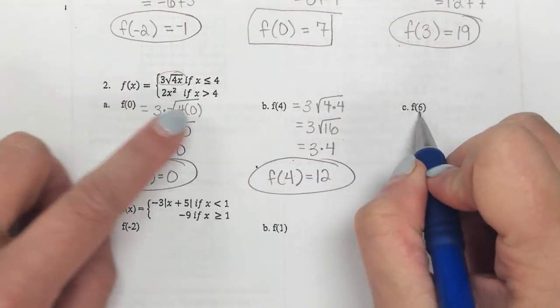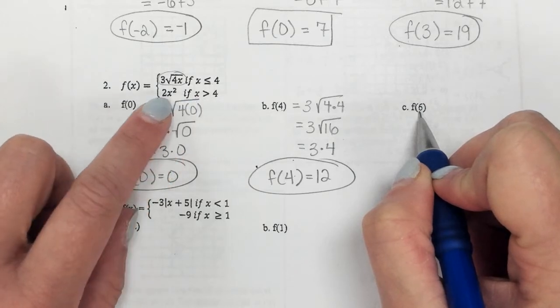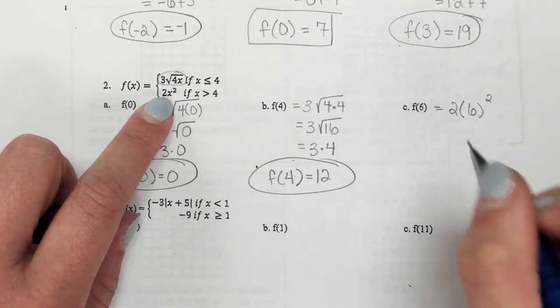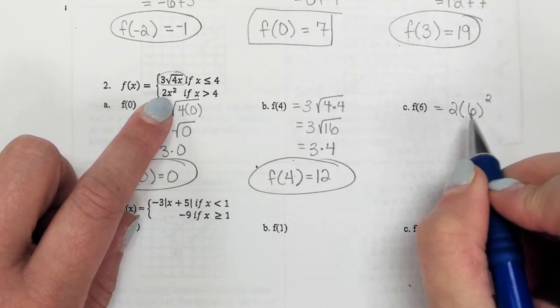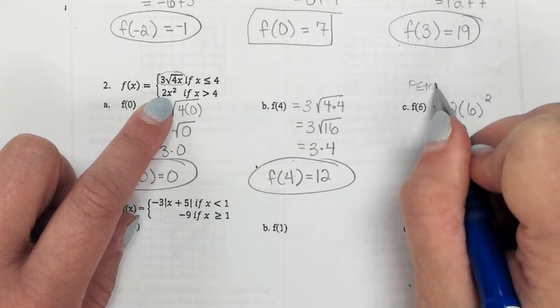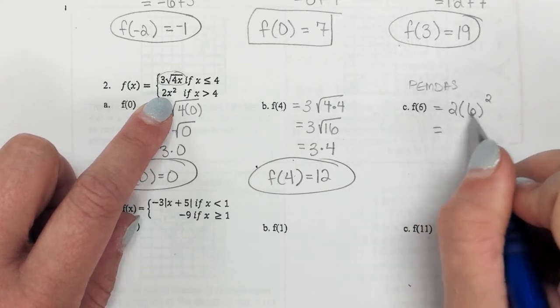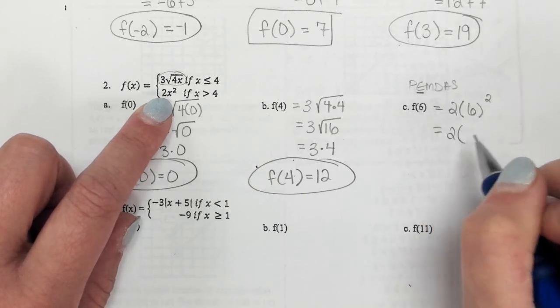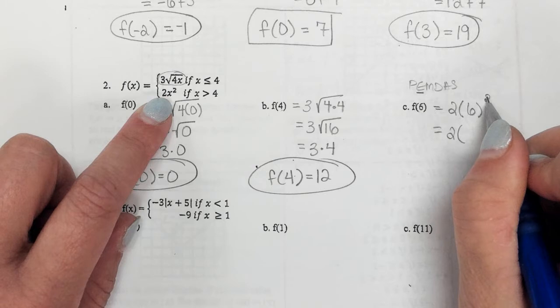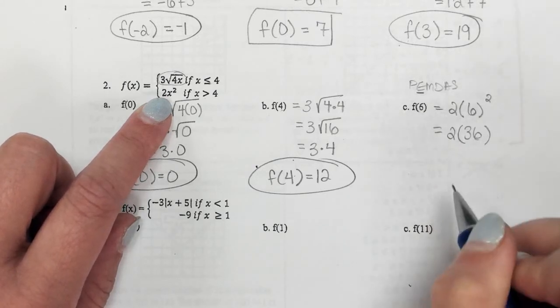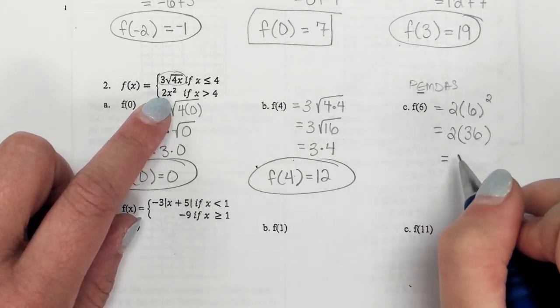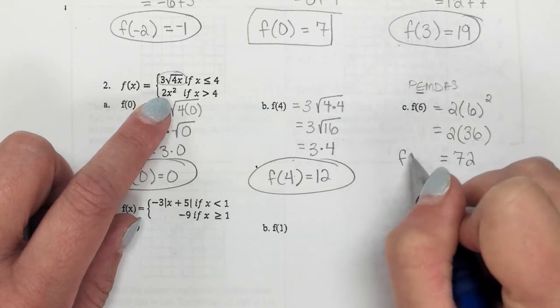All right, then you have 6. 6 is greater than 4. So we're going to plug it into this one. It'll be 2 parentheses 6 squared. You have to square first. Remember PEMDAS? That's the thing that's getting a lot of us still. We're still trying to multiply. We do not multiply first. Exponents come before multiplication. So you have 2 and then 6 times 6. It's not 6 times 2. It's 6 times 6. That's 36. Okay? And then you have 2 times 36, which gives you 72. Oh, well, I didn't write my answer right. Hold on. There we go.